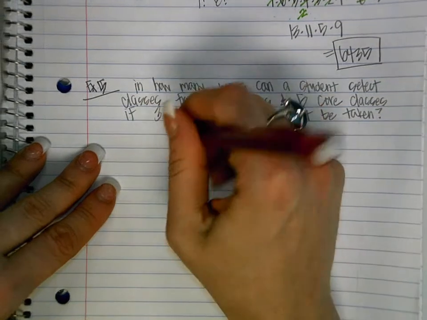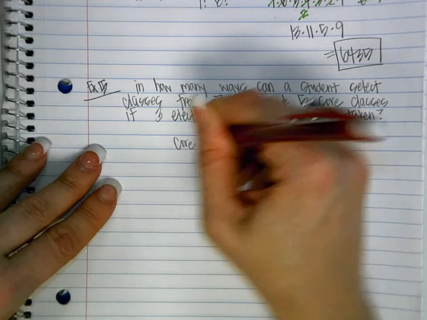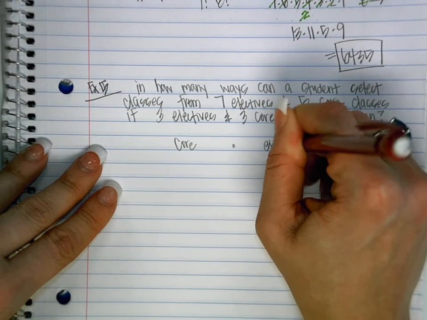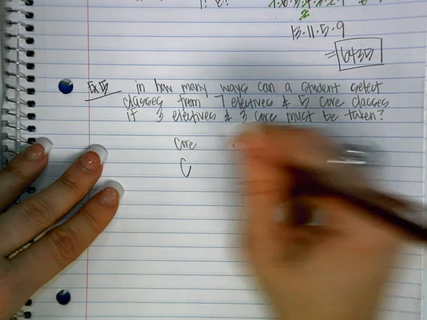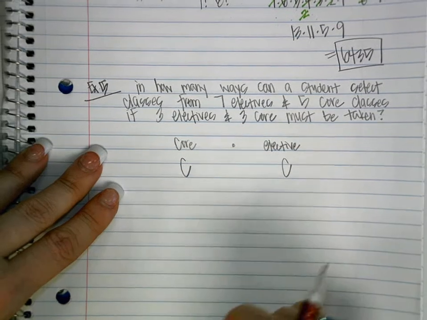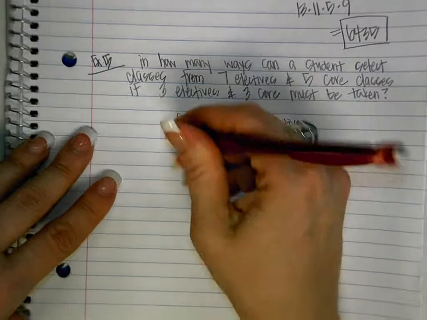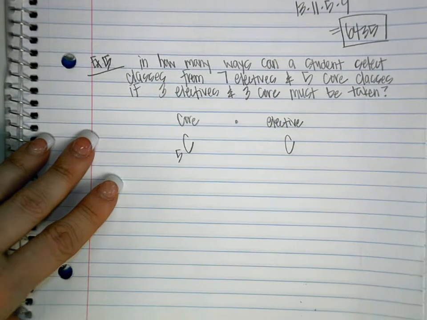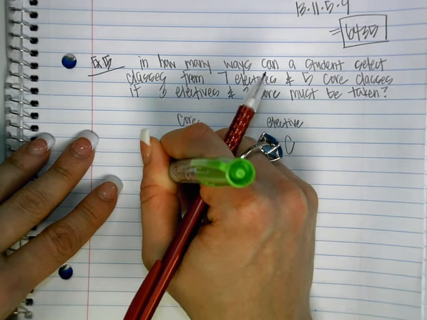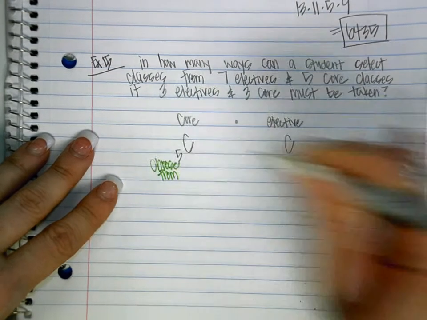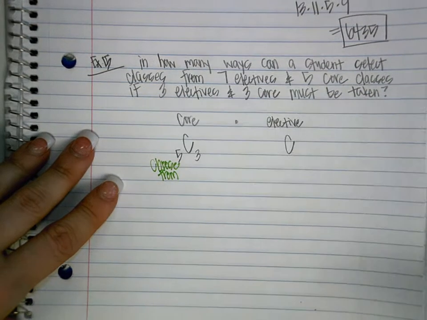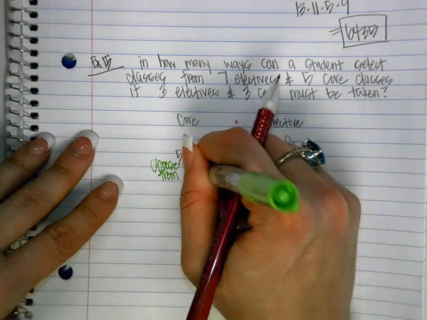So you're going to take your core options multiplied by your elective options. We already said that this was a combination. How many core classes do you have to choose from? 5. That's how many you have to choose from. And how many are you actually going to pick? 3.